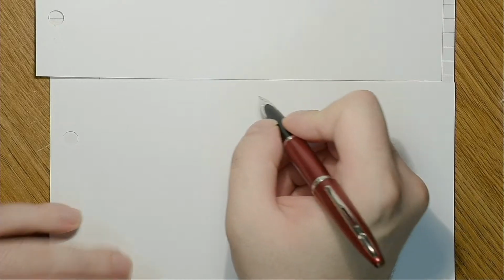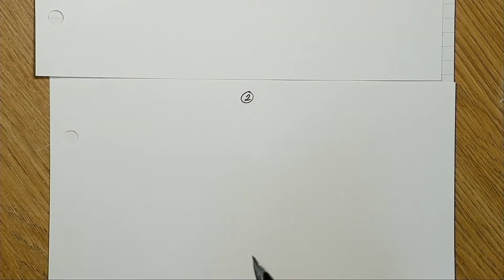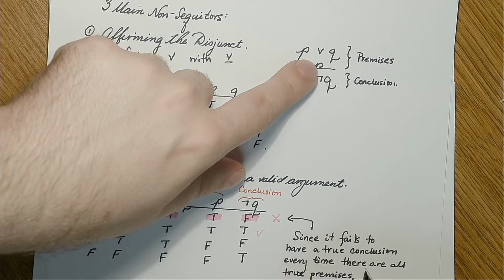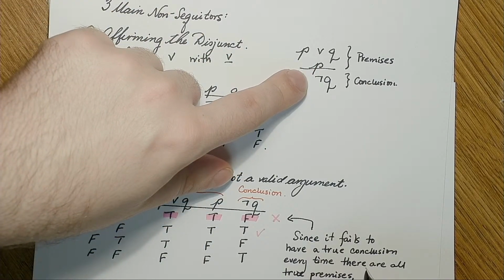In math, I know it may sound odd, but there is a playfulness to it. So the question now is, could we have fixed this to have somehow made this valid?